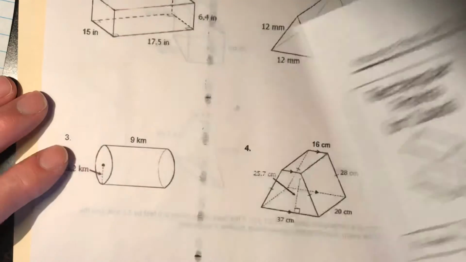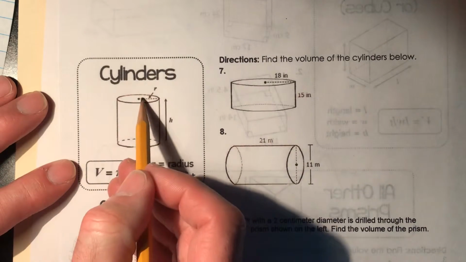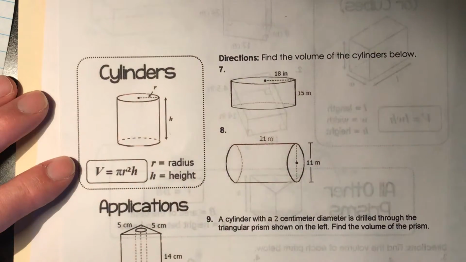Now, for a cylinder, it's the same concept. Find the area of the base, which is going to be a circle, and you multiply by the height, which is the distance between the two bases.